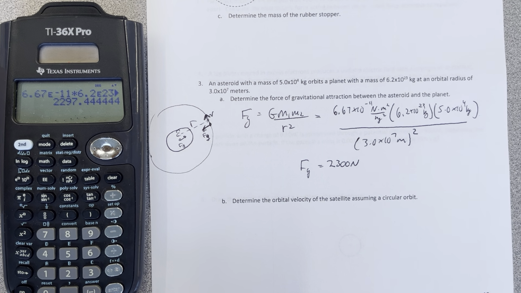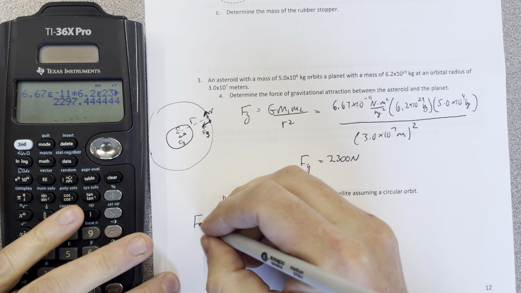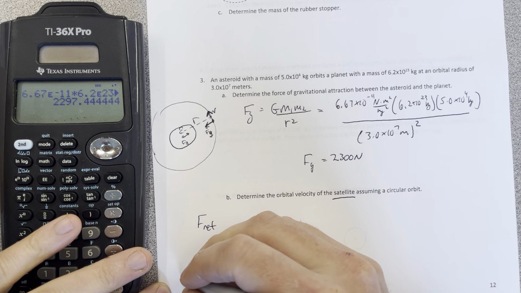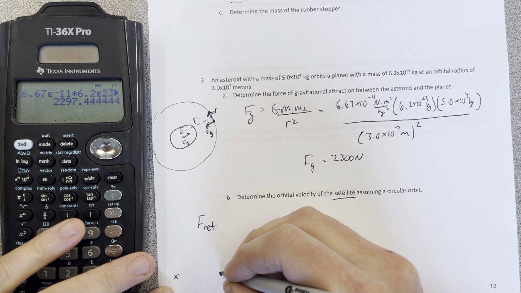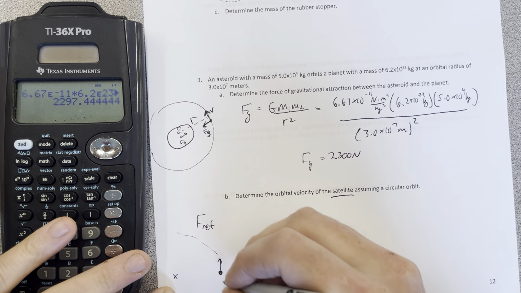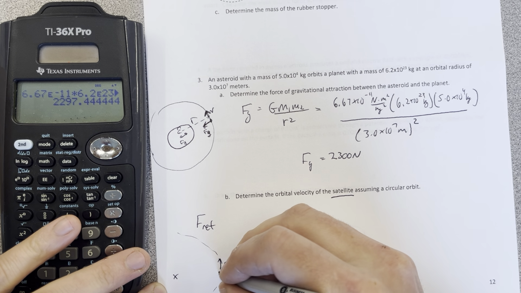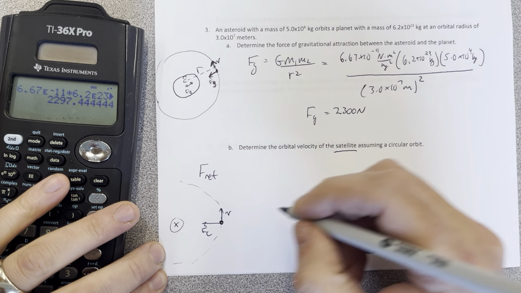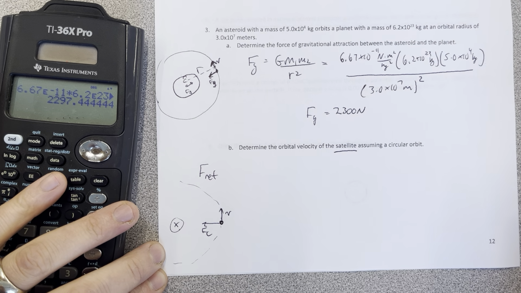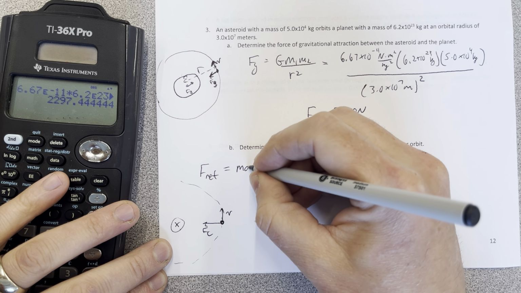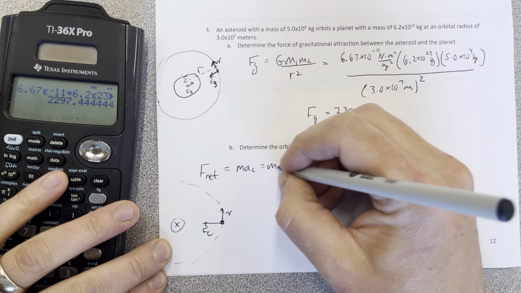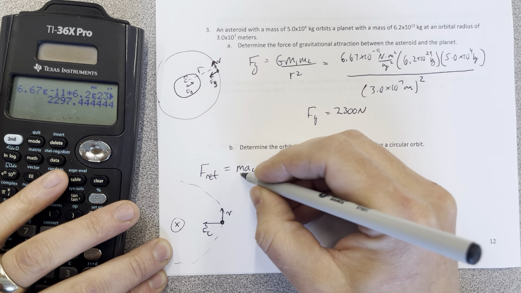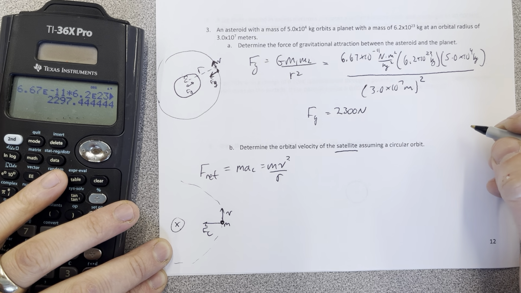All right, orbital velocity of the satellite assuming a circular orbit. Since it's in circular orbit, the net force acting on that satellite we're talking about, right? So let me just do the satellite itself traveling in this circular orbit. There's its V. FC pulls it towards the center of the circle. At the center of the circle is that planet, right? This planet down here. So F net equals mass times centripetal acceleration, which is mass times velocity squared divided by radius. And keep in mind, this mass is the mass of the satellite.